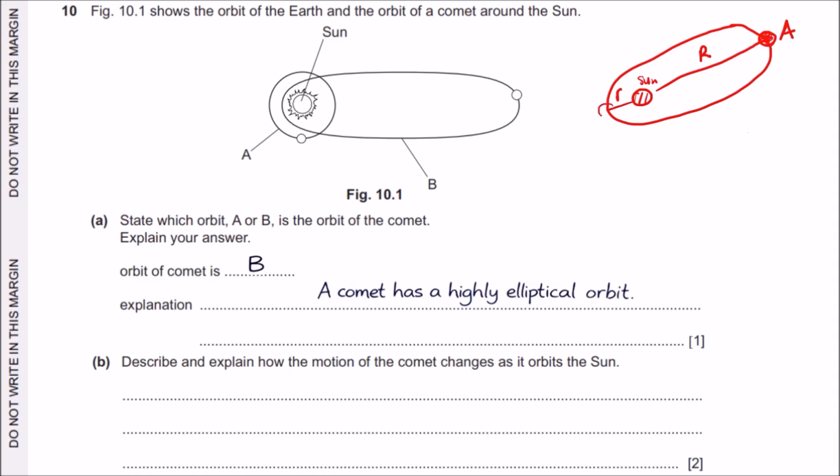And when the comet is at B, it's nearer to the Sun. Therefore, here there is a stronger gravitational pull which causes it to move faster. Here there is a weaker gravitational pull, hence it moves slowly.